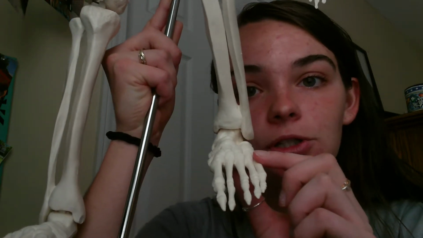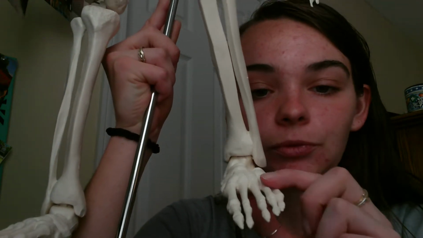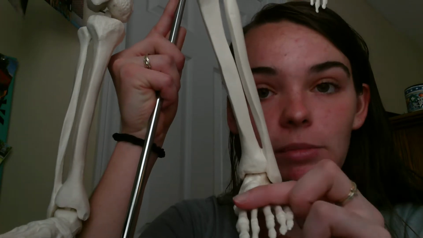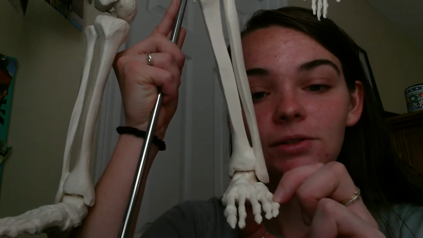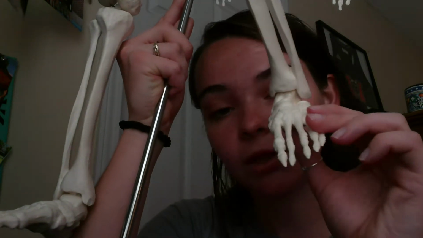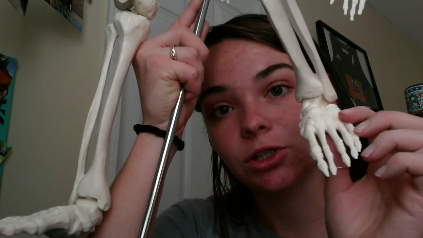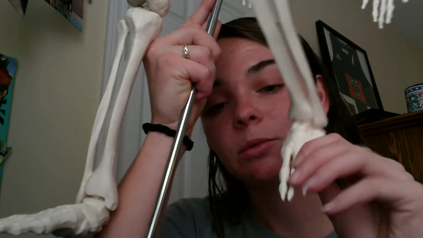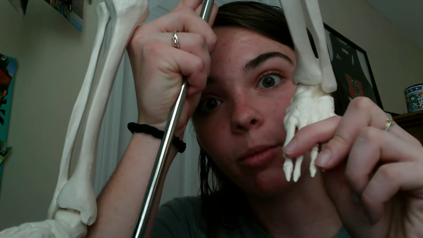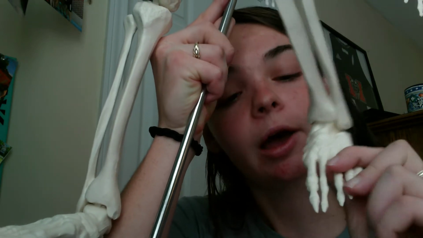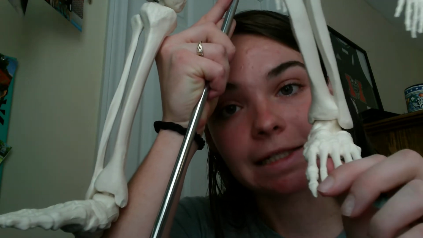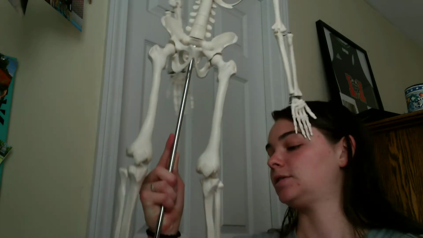And then similar to the hand, we have 5 metatarsals. So the first, second, third, fourth, and fifth metatarsal. Those are all long bones. And then you have phalanges, which are all long bones as well. Similarly, in the great toe you have proximal and distal phalanx, and in the rest of the 4 toes you have a proximal, middle, and distal phalanx. So that is it for the bones of the skeleton.